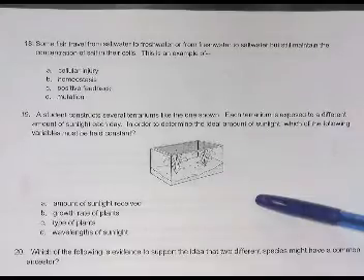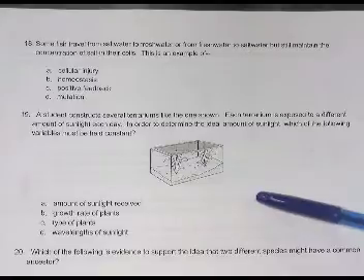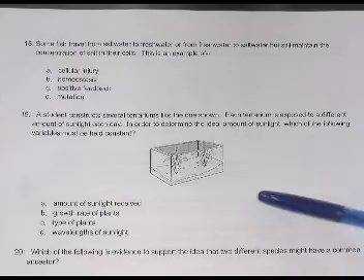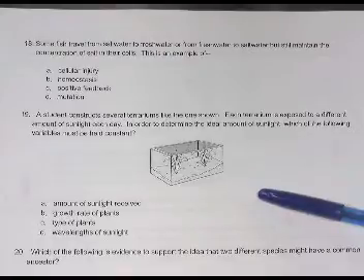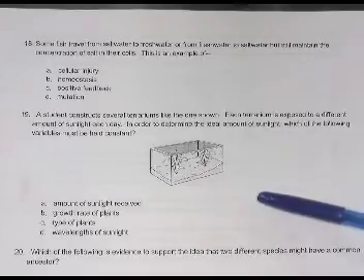Question 19. A student constructs several terrariums like the one shown. Each terrarium is exposed to a different amount of sunlight each day. In order to determine the ideal amount of sunlight, which of the following variables must be held constant? A, the amount of sunlight received, B, growth rate of plants, C, type of plants, D, wavelength of sunlight.